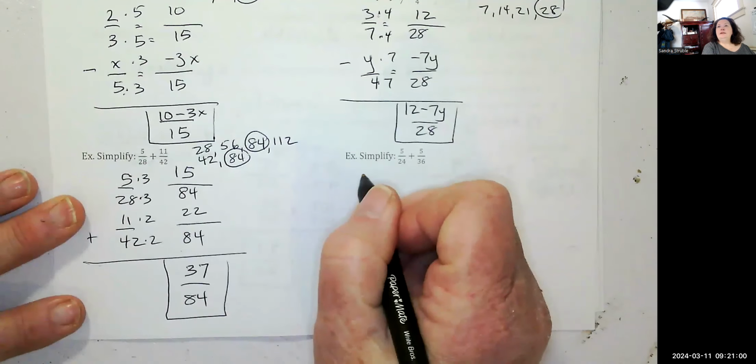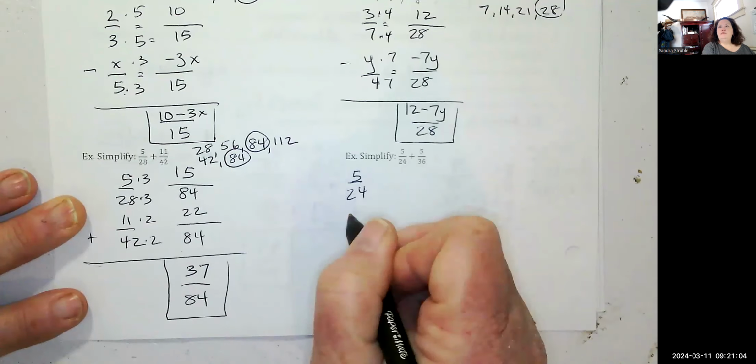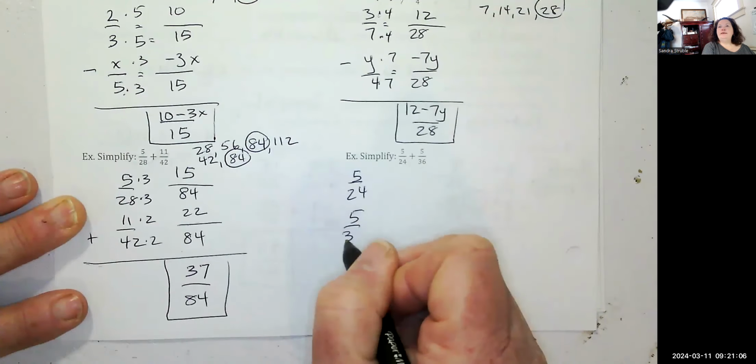All right, please pause and attempt this next one yourself. 5 over 24 and 5 over 36.